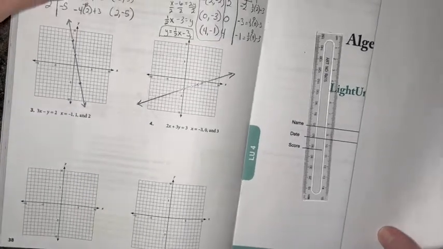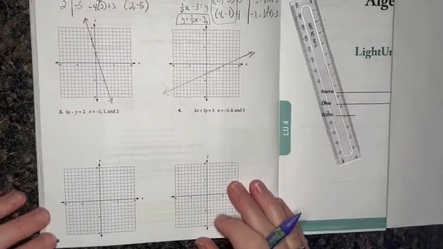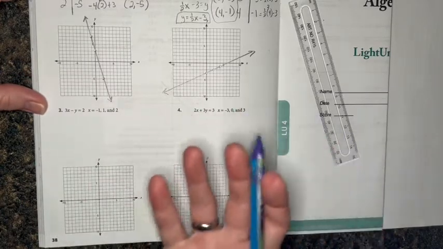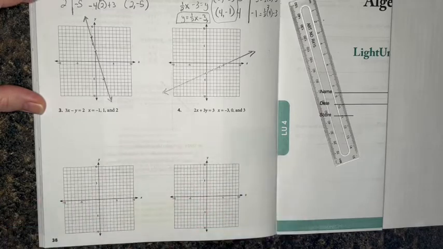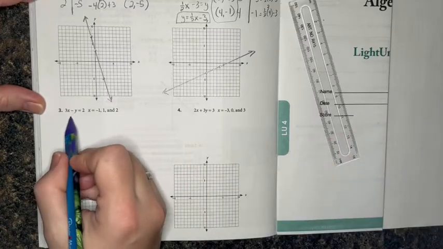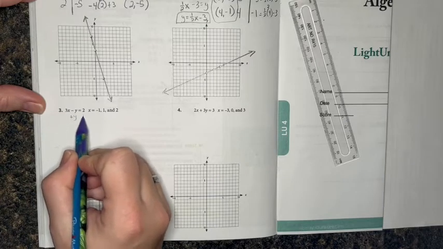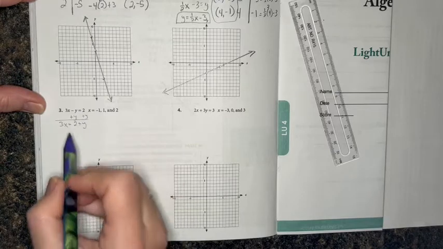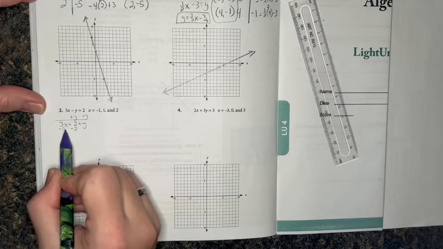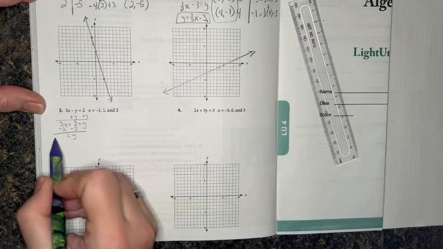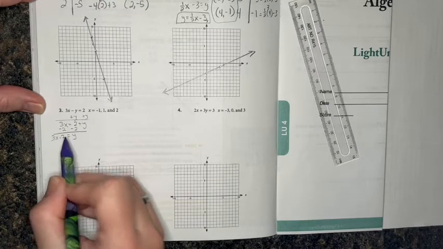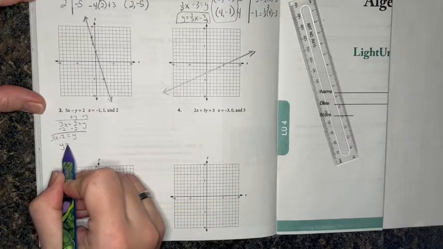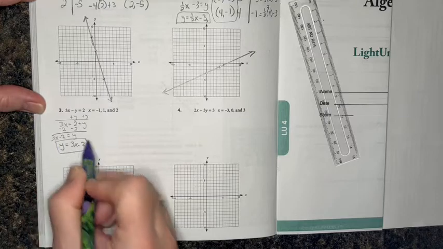All right, looking at these last two examples here. For number 3, we have 3x minus y equals 2. Again, we have to get our y by itself. Y equals something. Since my y is negative, I'm going to do the opposite and add y to both sides. So I have 3x equals 2 plus y. I've got to get rid of this 2, so I'm going to subtract it from both sides. So I have y equals 3x minus 2. Now I'm going to switch them around. All you do is switch what side of the equal sign they're on. So y equals 3x minus 2. There's my new equation.